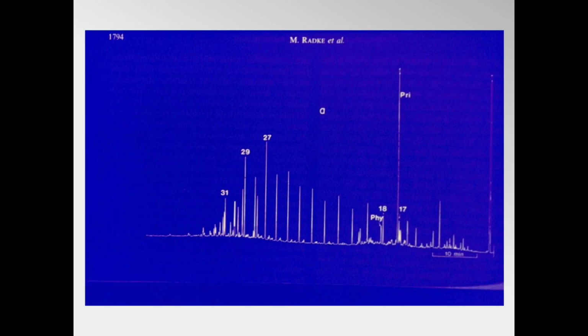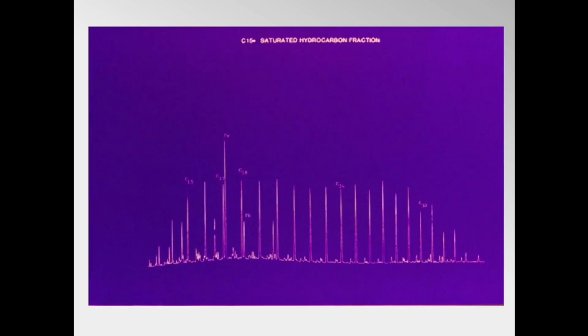This gas chromatogram of an immature rock extract shows a strong preference for the odd carbon normal alkanes in the waxy range. In contrast, this gas chromatogram of the saturated hydrocarbons from an oil shows a much weaker preference for the odd carbon members and therefore indicates a higher level of maturity.